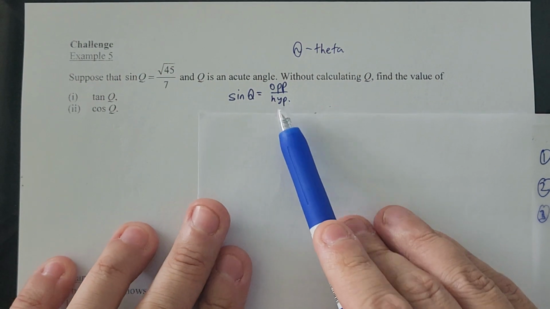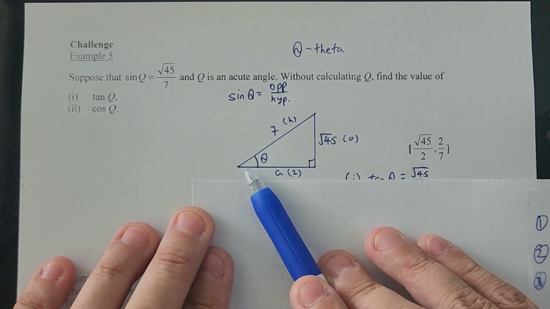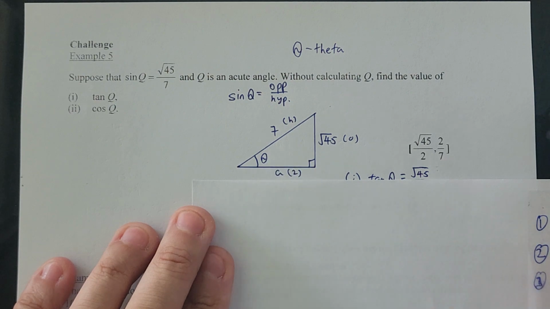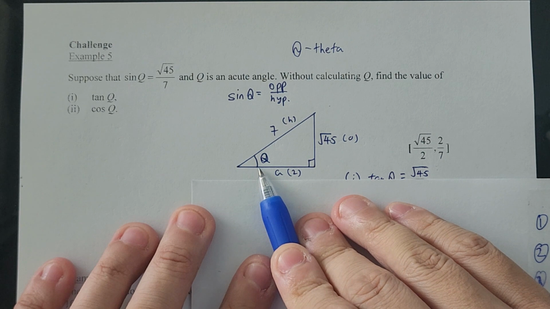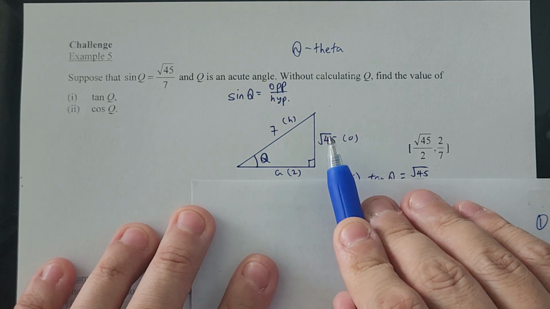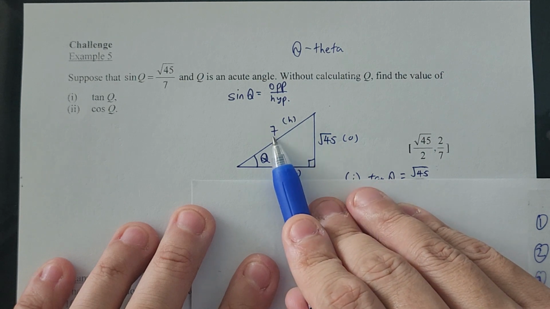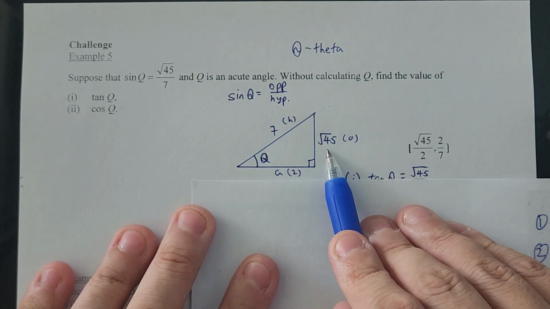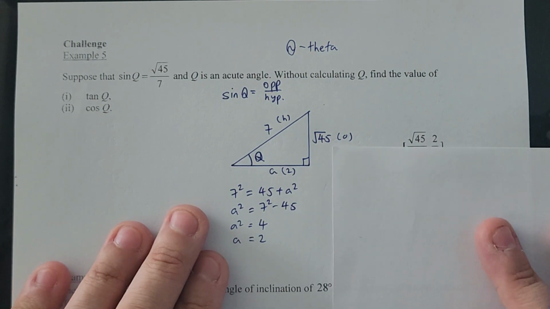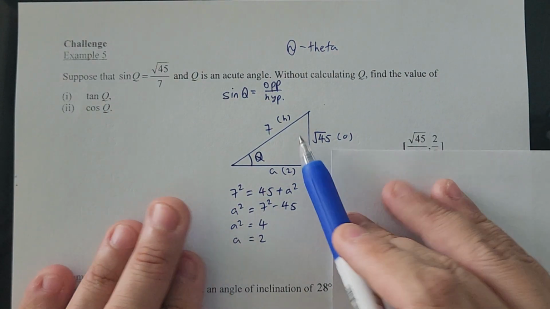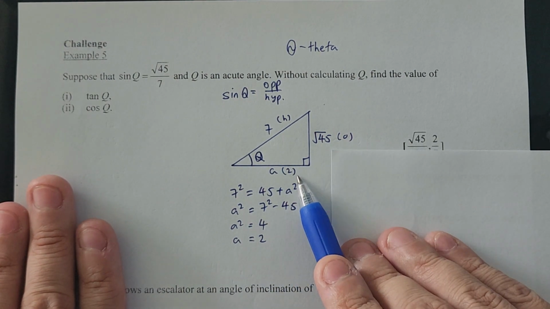So what does it mean is I can form this triangle. Sorry, so this one should be Q. So sine Q, my opposite, which is this side, is square root 45. My hypotenuse is 7. So in a right angle triangle, I know this is square root 45, I know this is 7. With this, using the Pythagoras theorem, I can then find out what is my adjacent here. In this case, I will end up with 2.